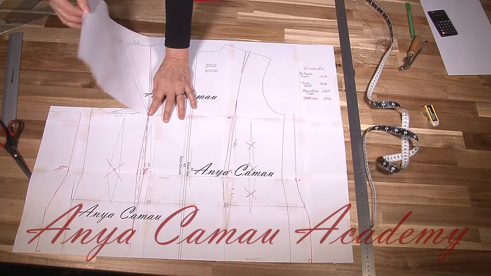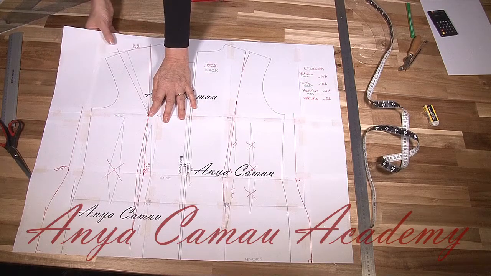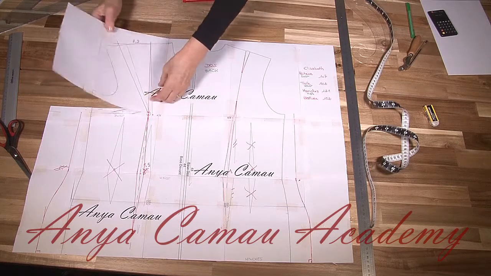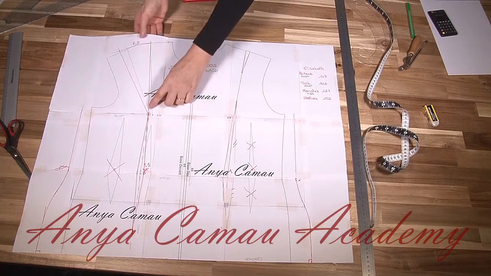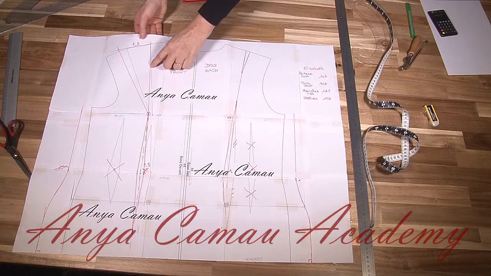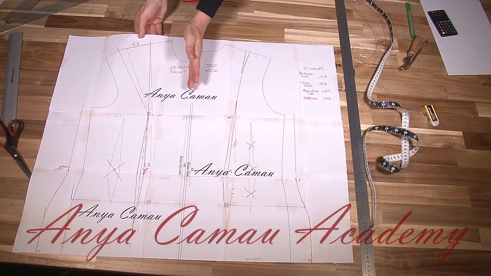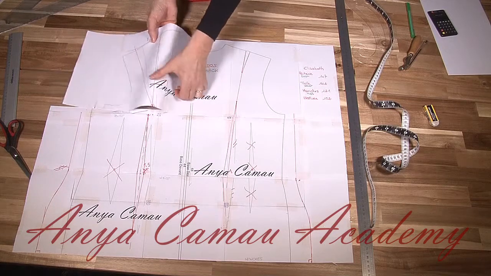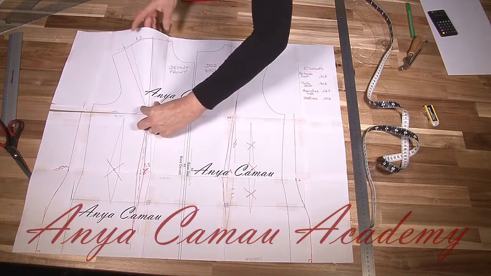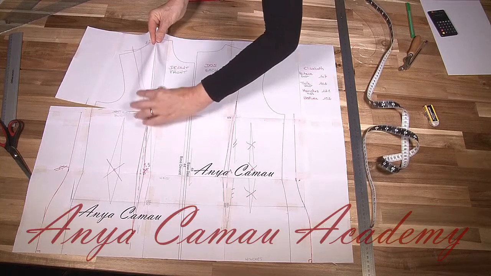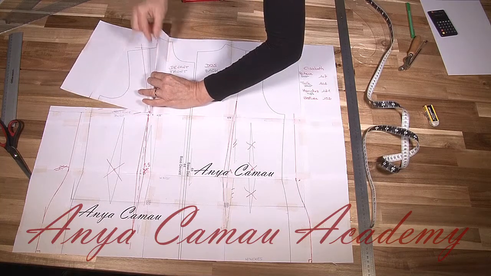Now this part is free. I'm going to fold here on the first side of the dart, the one that is close to the neck and to the front middle. It's not very easy to make it flat, but we can do it anyway.